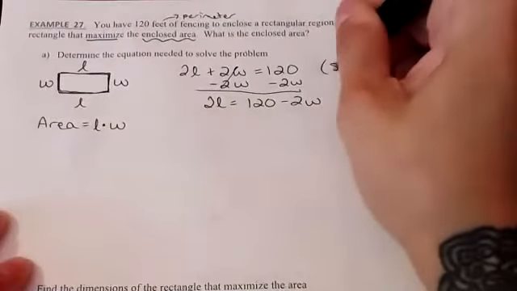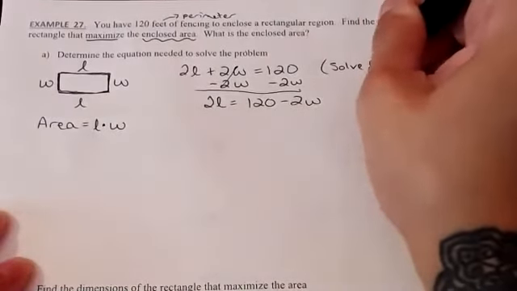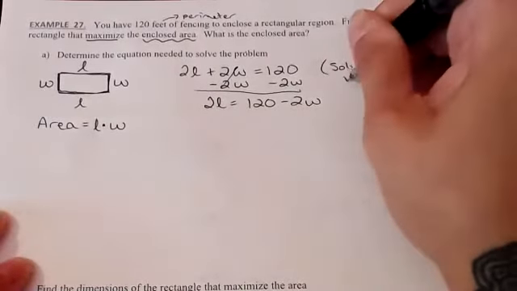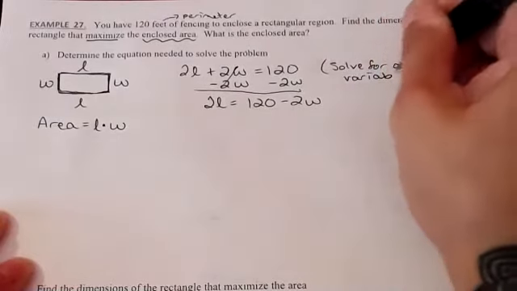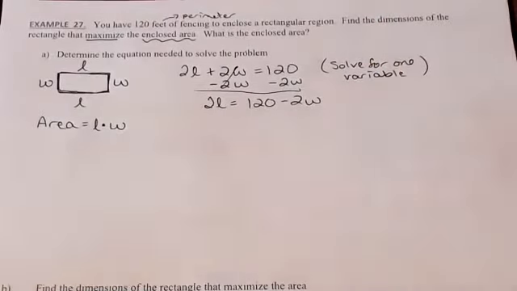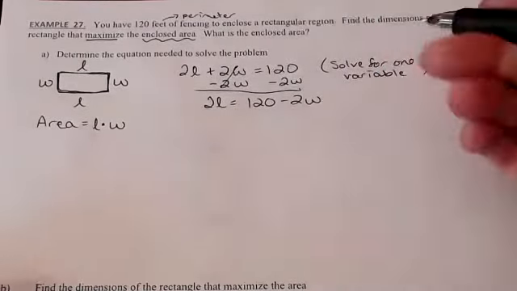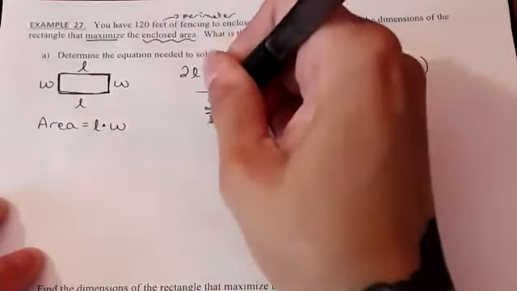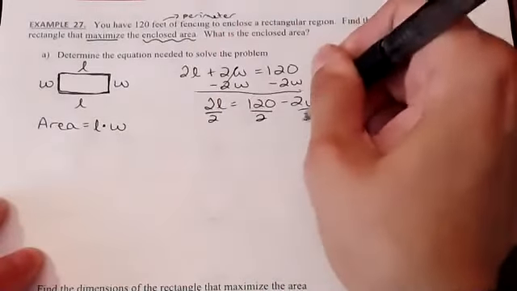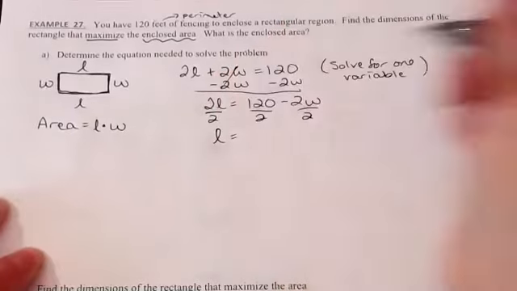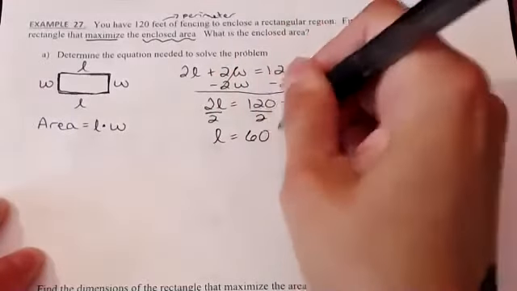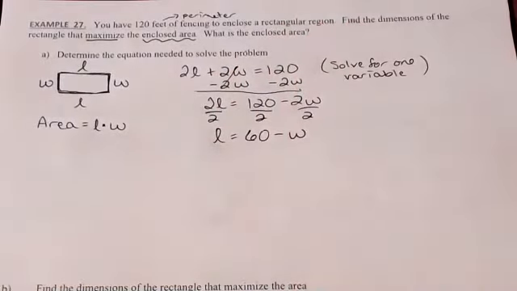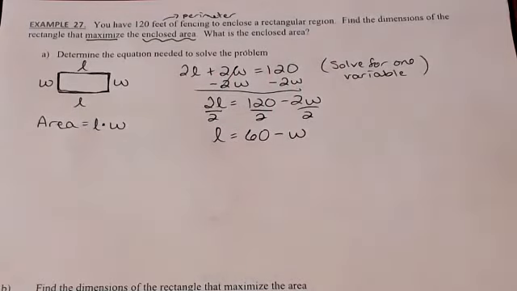I'm going to make a note here: solve for one variable. That's what we're doing. We're solving for one variable. And then I've got to get L by itself. And we know that in order to do that, I'm going to divide by 2. So now I have that L is equal to 60 minus W. Are we okay so far? Okay.